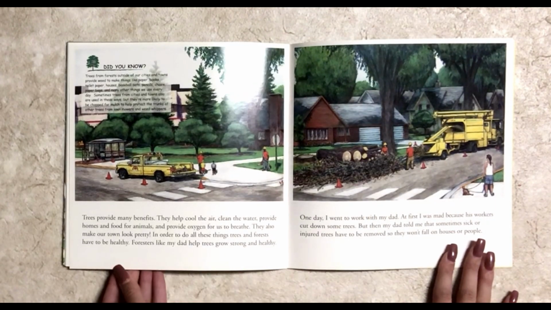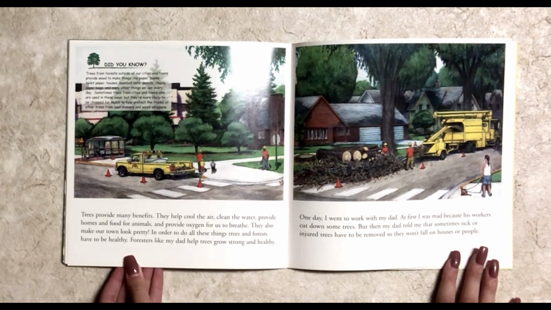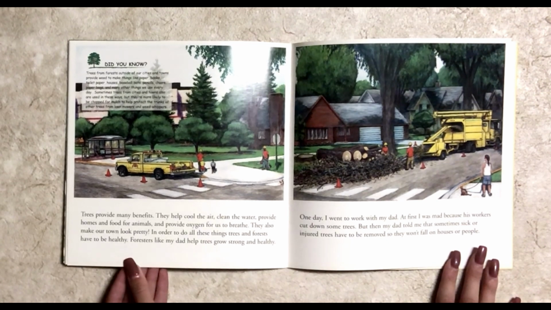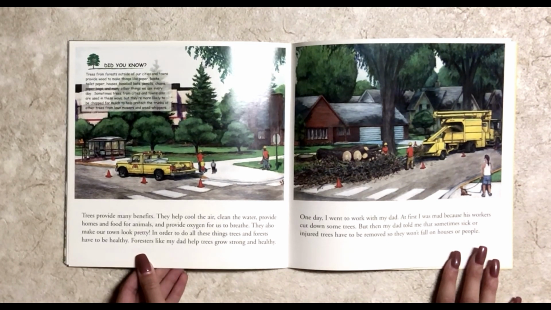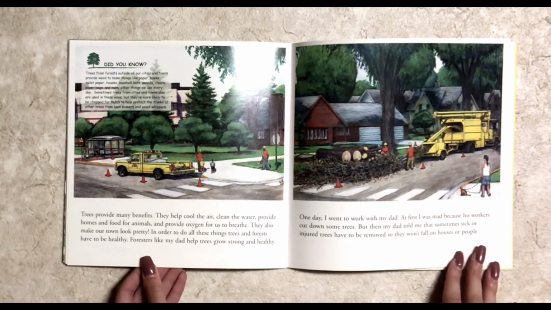Trees provide many benefits. They help cool the air, clean the water, provide homes and food for animals, and provide oxygen for us to breathe. They also make our town look pretty. In order to do all these things, trees and forests have to be healthy. Foresters like my dad help trees grow strong and healthy.